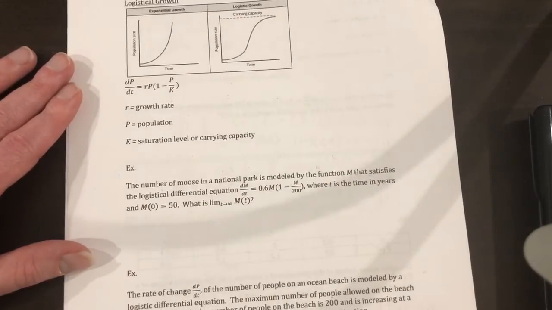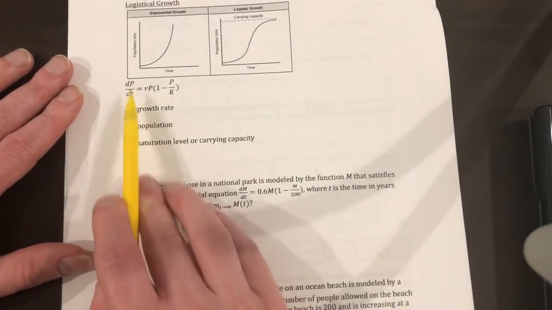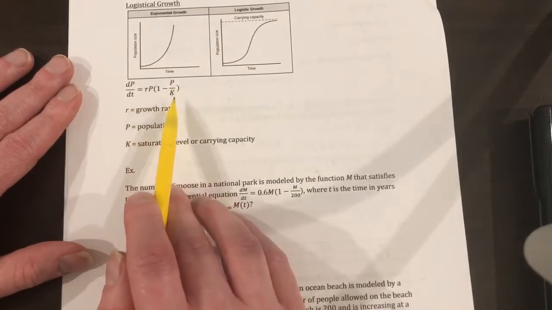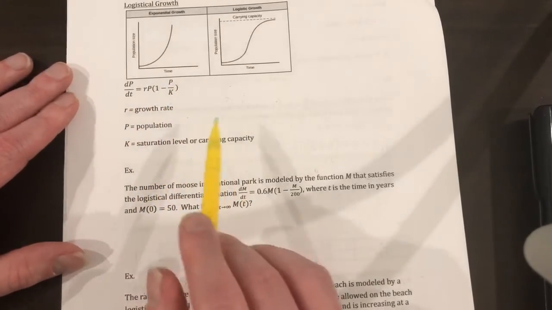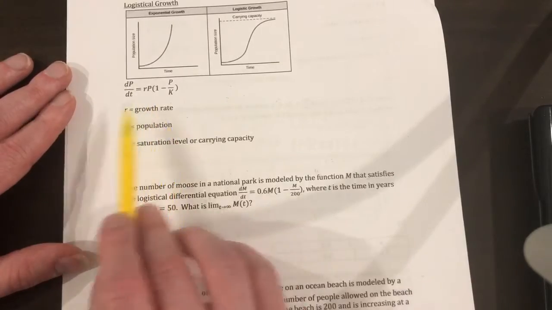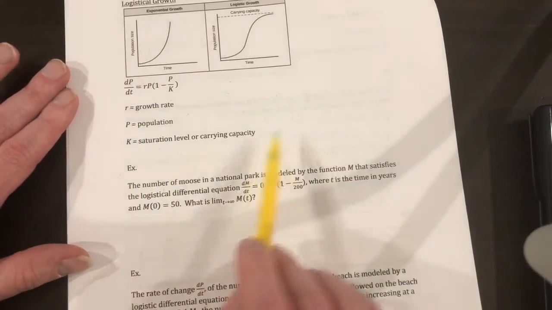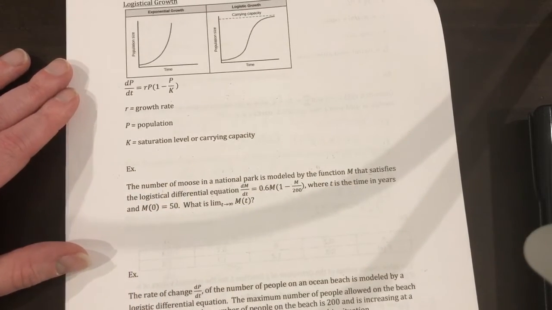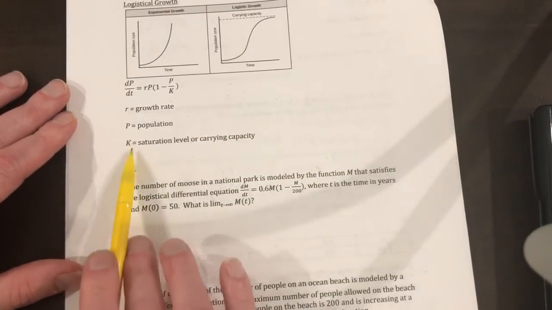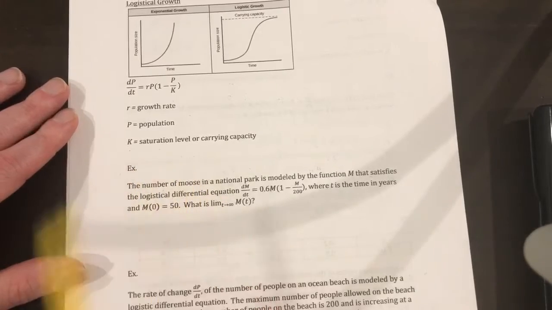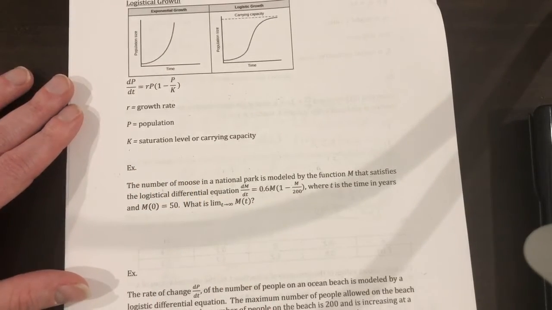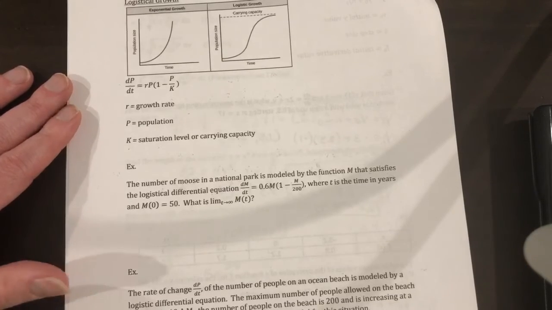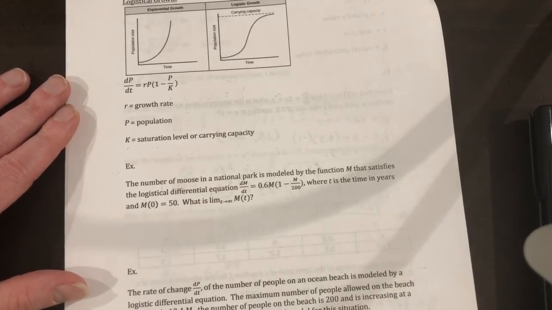So a logistical model follows this right here. dP/dt is equal to RP times 1 minus P over K. Where R is your growth rate, P is your population, and K is the saturation level or carrying capacity. Identifying this K is super important on multiple choice questions, okay? So pretty much it's the limit as your time goes to infinity is what the carrying capacity is.